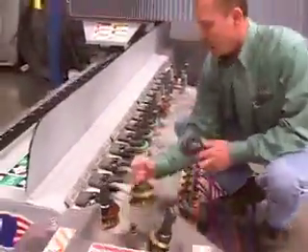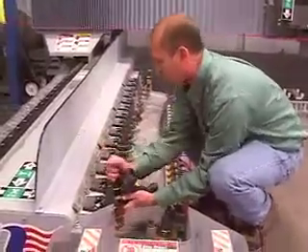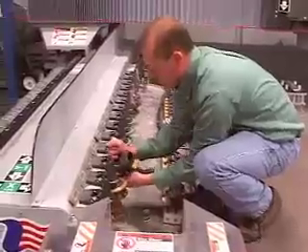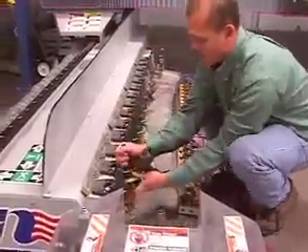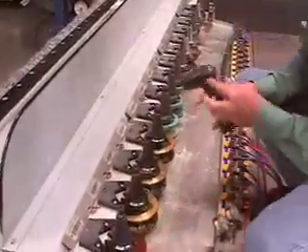All 4 of the metal wheels. Then we scan it.